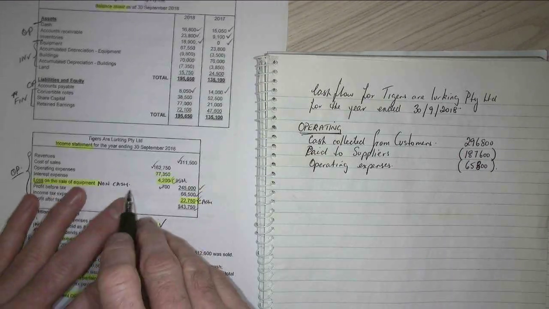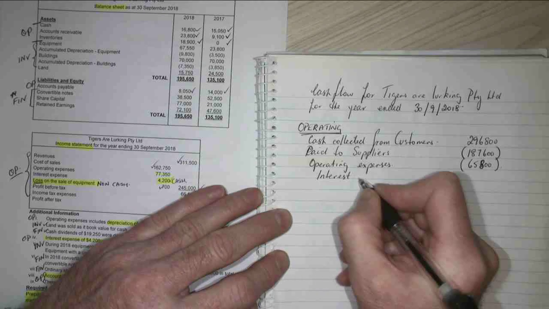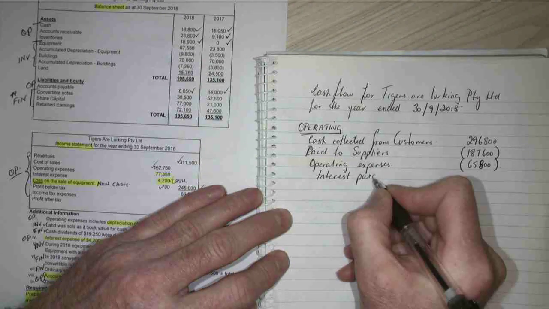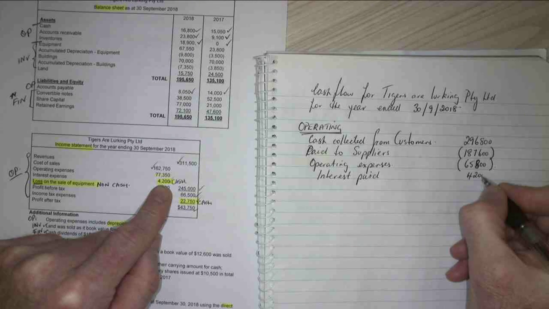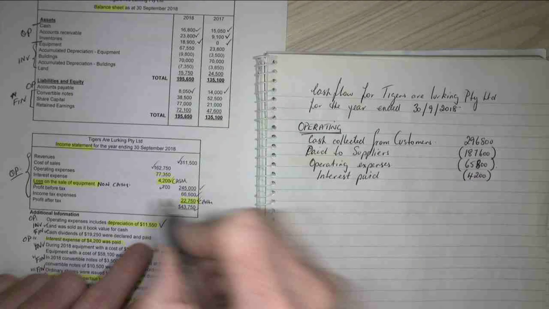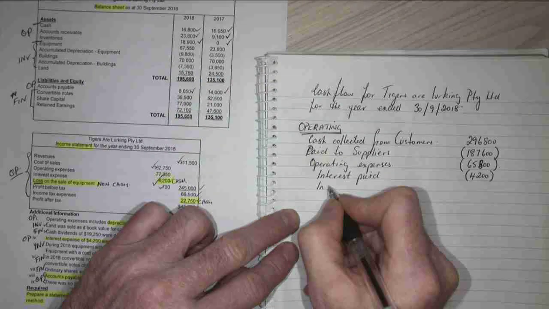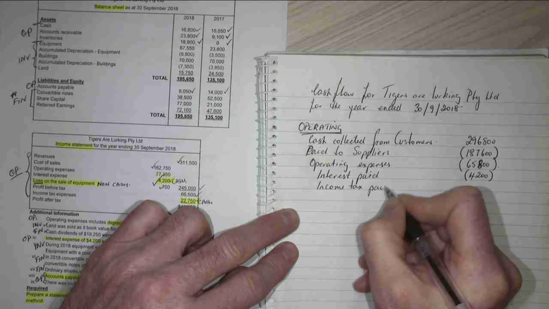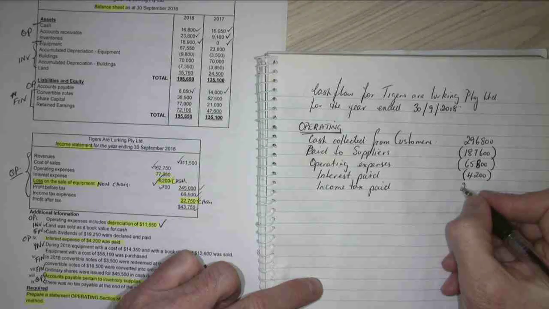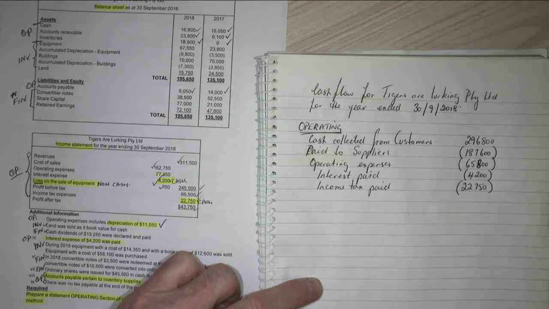And then I'm going to put in my interest expense, or interest paid, which is 4,200. And once again, that's a bracketed figure. And my last one was income tax paid, which came in at 22,750, once again a bracketed figure.